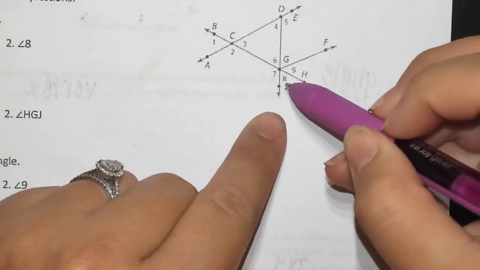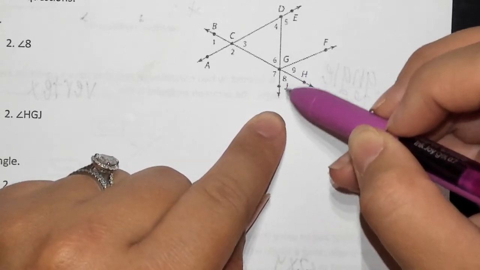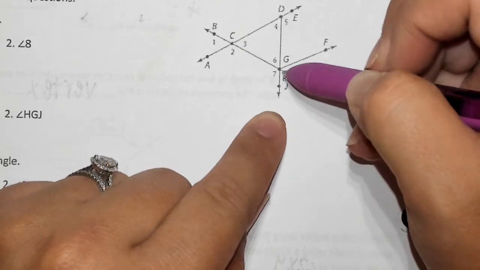If here's angle 8, what's the first letter you see when you look at 8? J. But J is not the vertex, it's on the side. The actual vertex is G. So just be very careful.